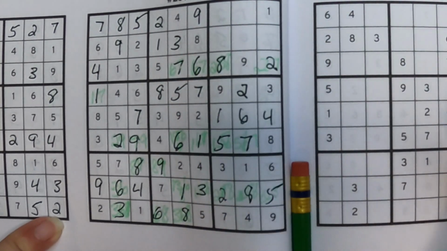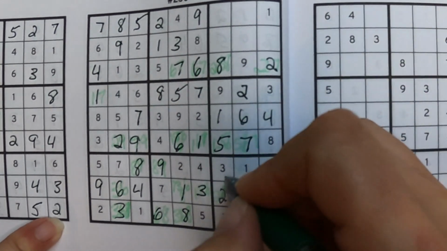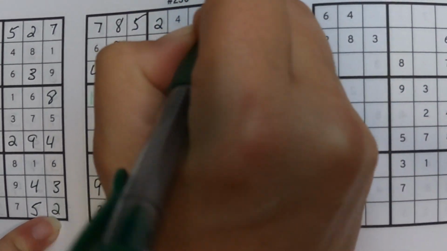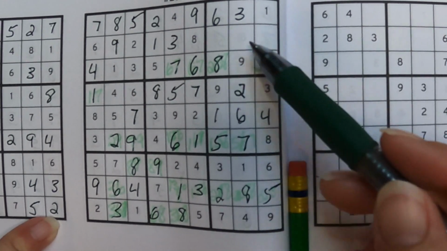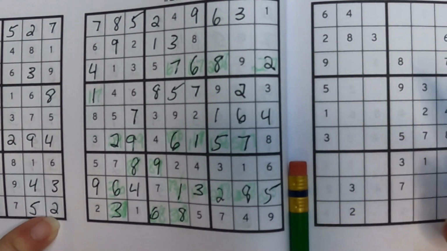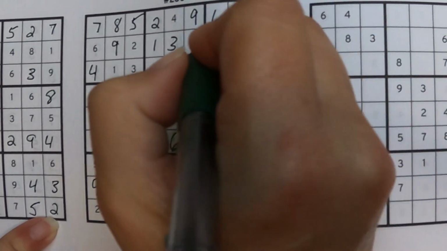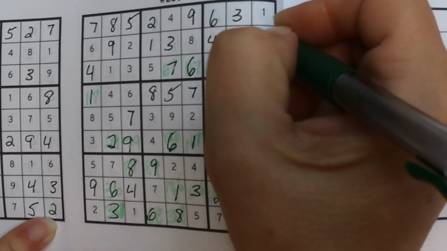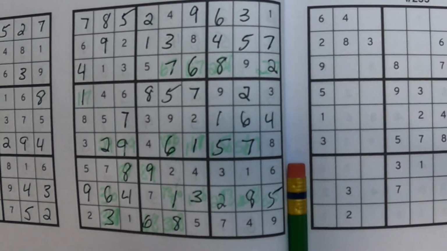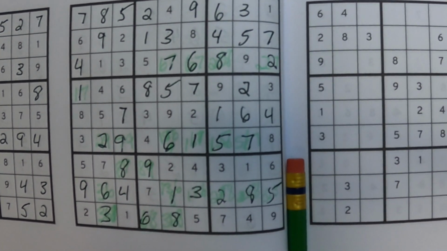For this row now, we're missing 3 and 6. We've got a 3 here. So 6, 3. Finish out this box, we're missing 4, 5, and 7. We've got a 5 and 7 here. So this is our 4, 7 here. So 5 and 7. And there we have it for today's puzzle.